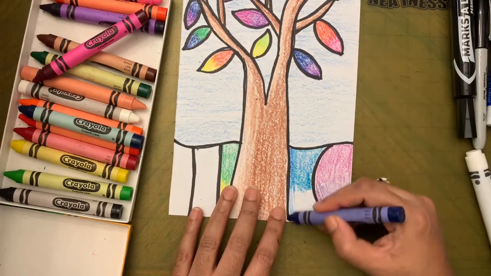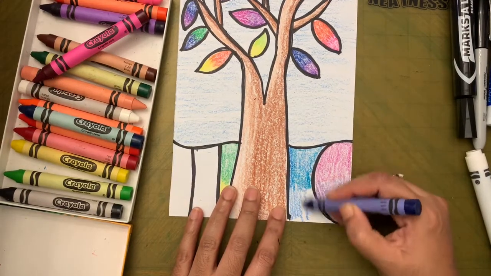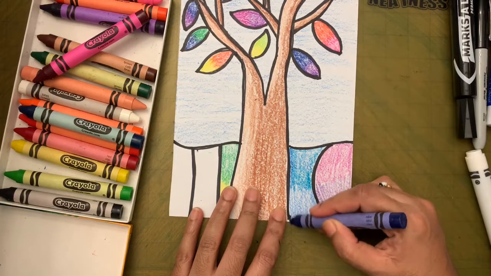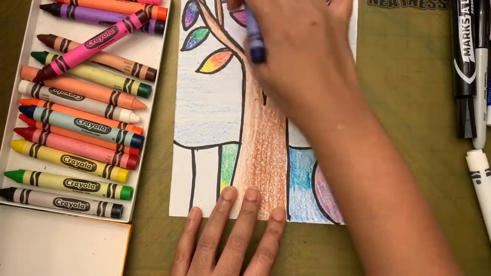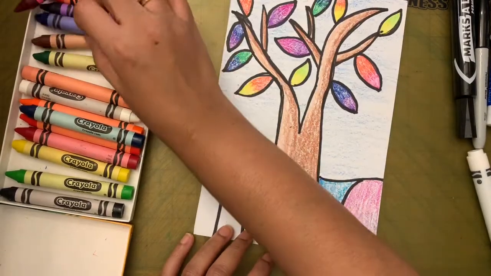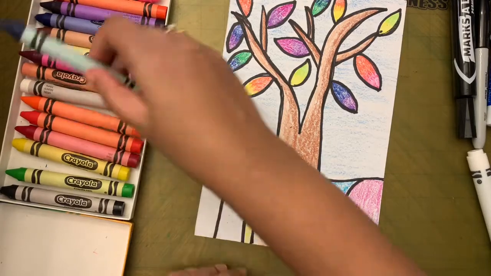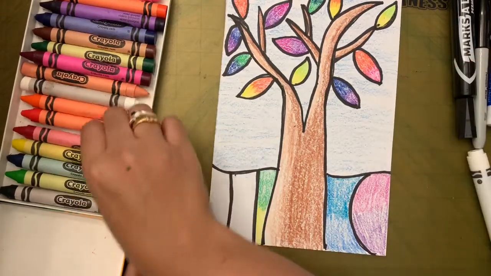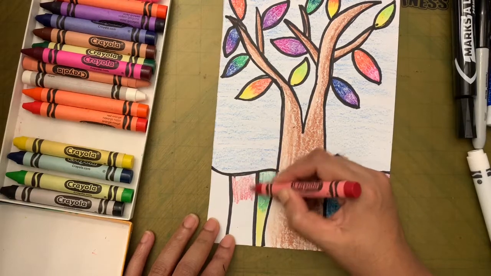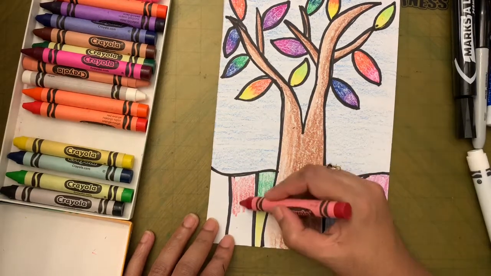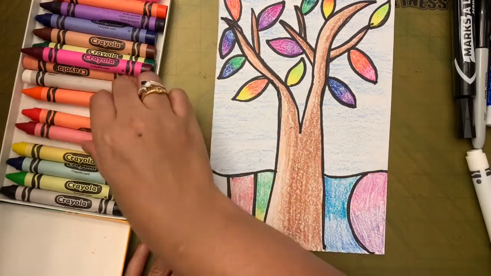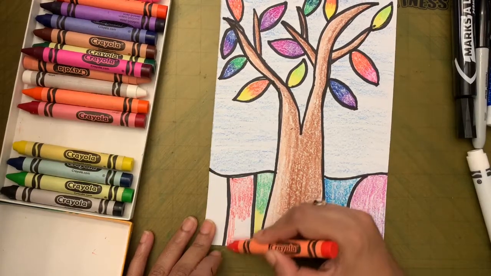You don't have to use the same colors. You can use any colors next to each other on the color wheel to do this. Okay, just like any of these combinations that we use for the leaves. Okay, red and orange.